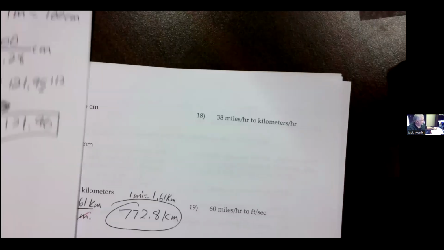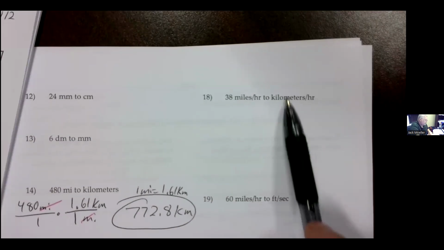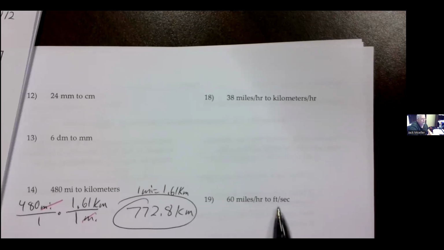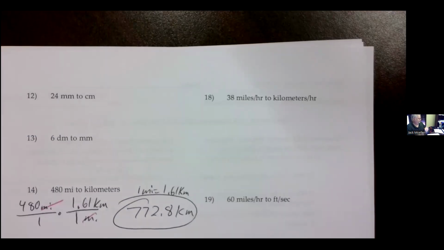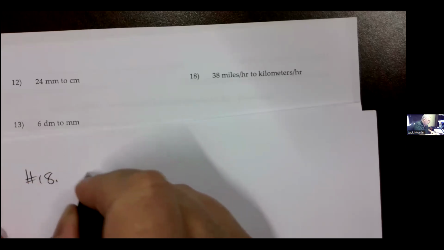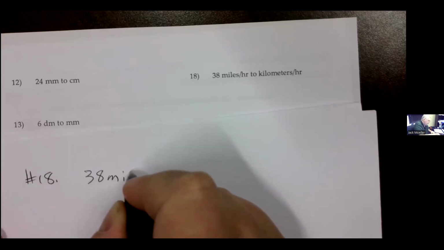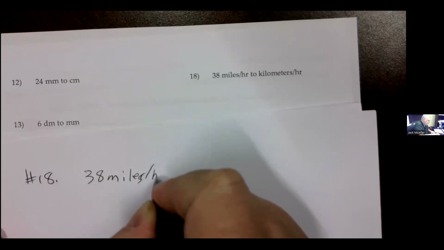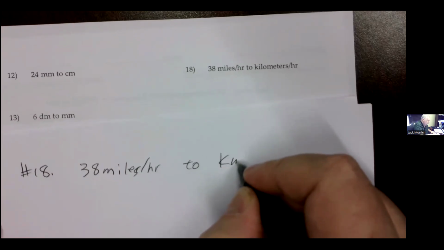Okay, so what we did so far is relatively basic, and all these were just at most two steps. Let's do some that are a little bit more interesting in terms of conversions. Now let's deal with miles per hour to kilometers per hour, and we're going to deal with one that goes from miles per hour to feet per second. See how that works. Okay, so number 18 is 38 miles per hour to kilometers per hour.